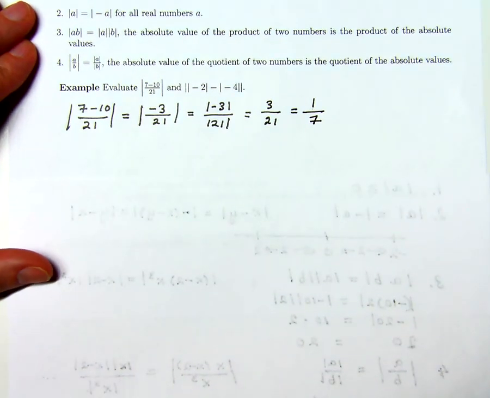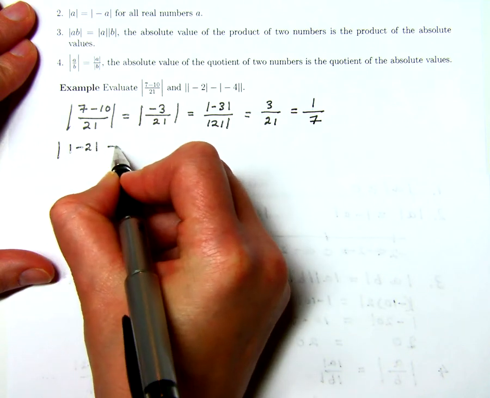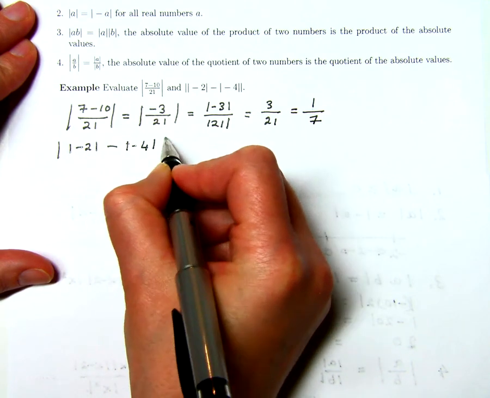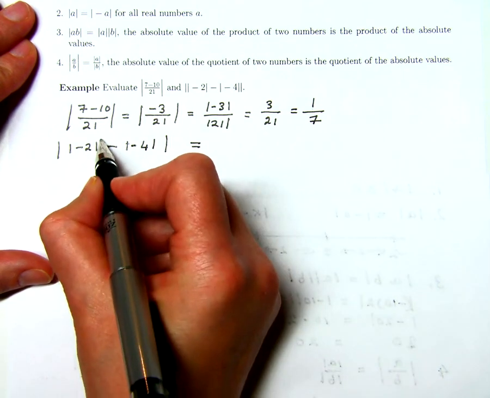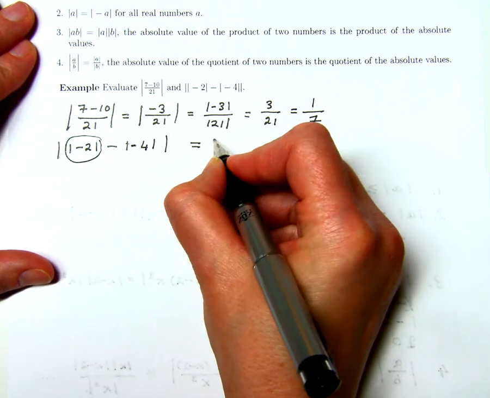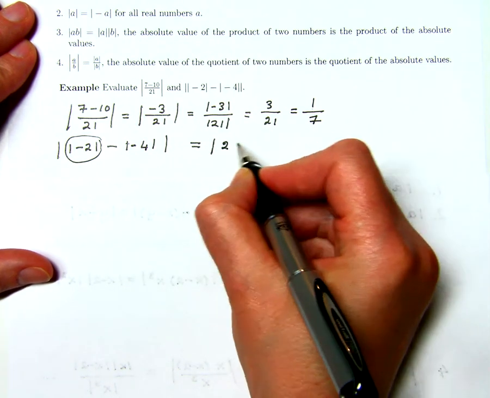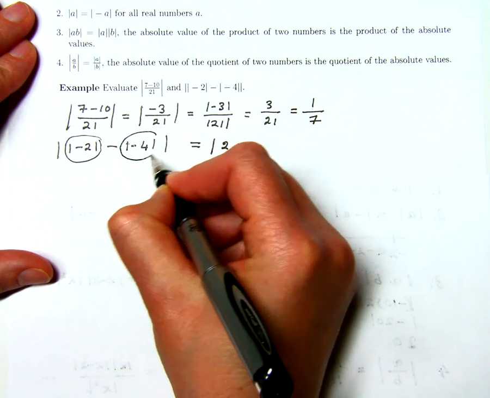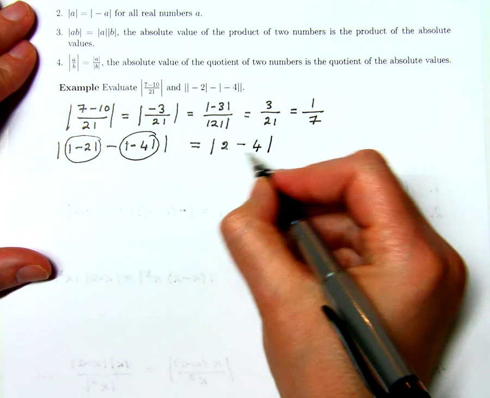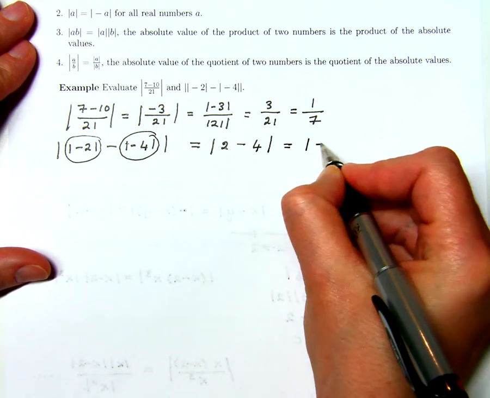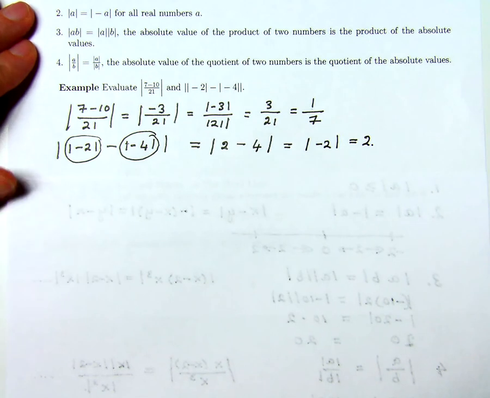Second one's perhaps a little more confusing because it has a lot of absolute values, and the thing here is to work on the simplest parts first and work your way out from inside to out. So we take everything step by step. The absolute value of minus 2 I can calculate immediately. That's 2 minus the absolute value of minus 4, which can be calculated immediately. And now I do the arithmetic here. It's the absolute value of minus 2. And now I'm all set. This is actually equal to 2.